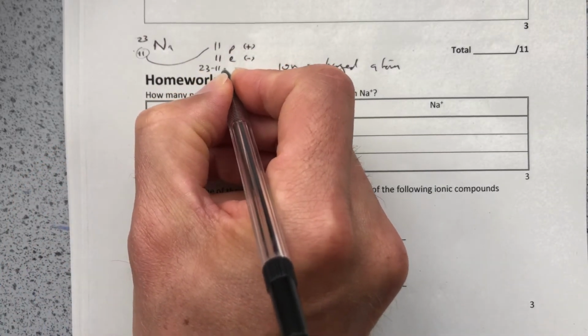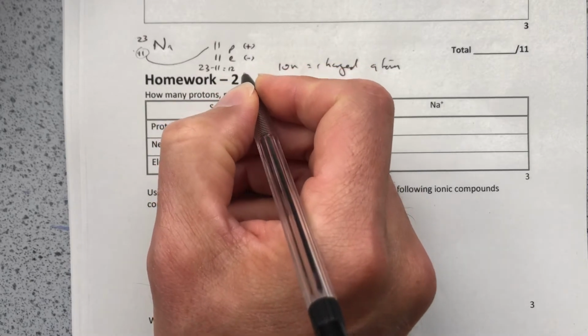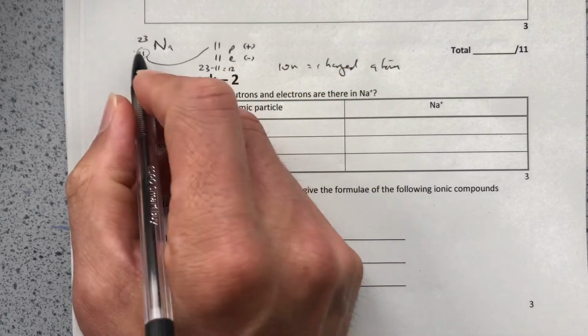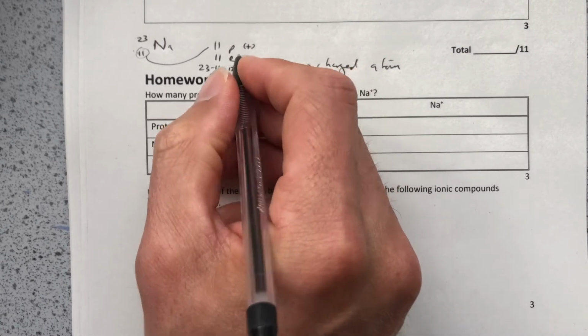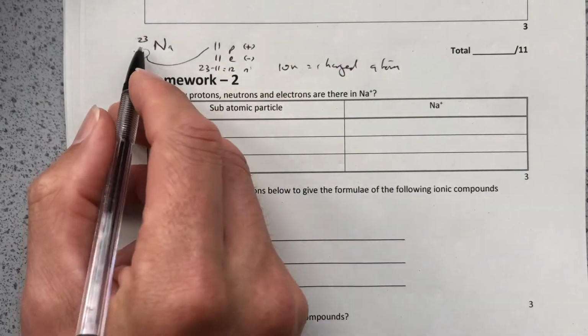11. Now, if that was a bit quick for you, if you go and watch the video of homework 1, I go through this in more depth. Okay, so have a quick read of that. It says 12 neutrons in sodium atoms.